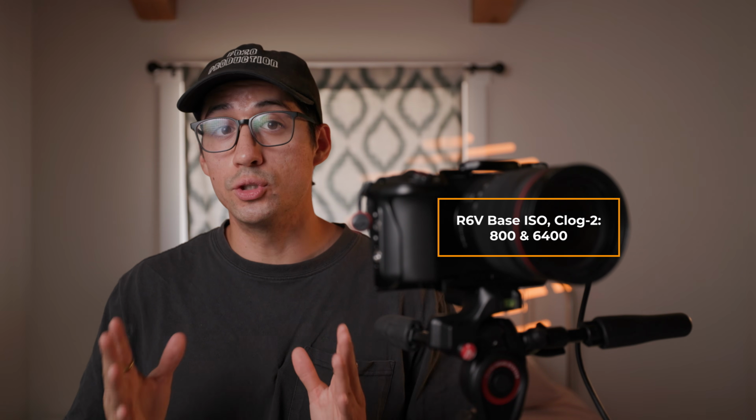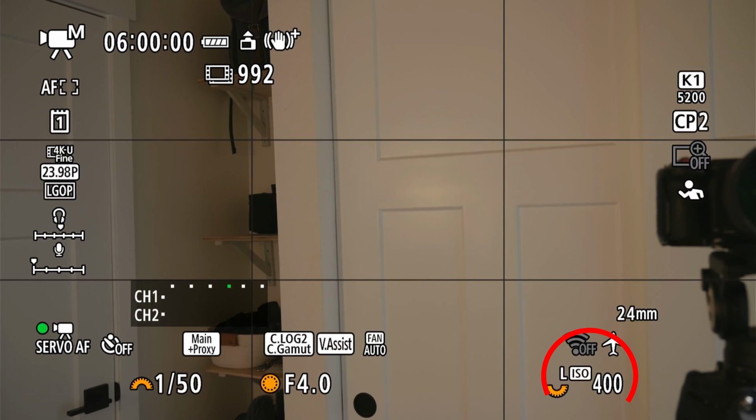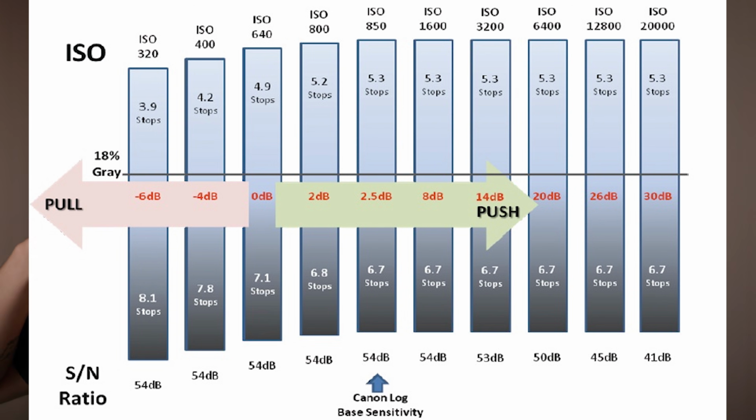Now, in C-Log2, your base ISO setting is 800, and you technically have a second base at 6400, which is great for low light shooting. But you'll see if I go below 800 here, you'll get an L on your screen. This is okay if you want to get more shadow detail, but you'll lose dynamic range in the highlights. So for most people, you really are just going to live at 800 and raise as needed when you're in low light environments.